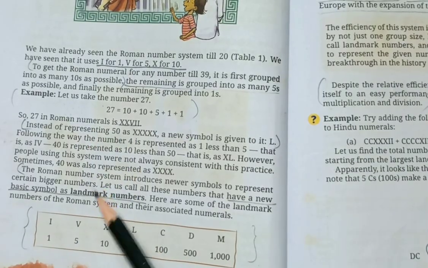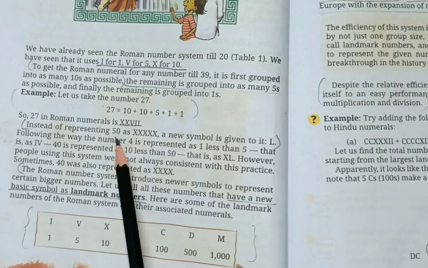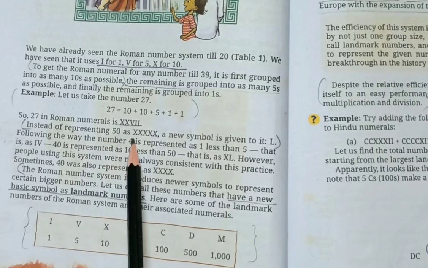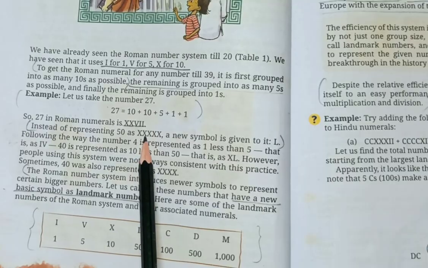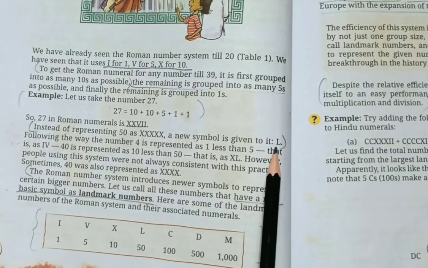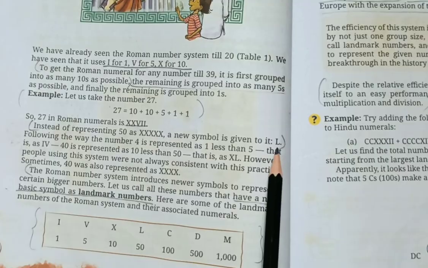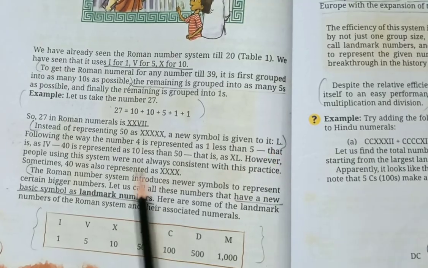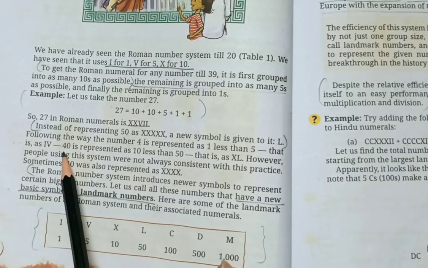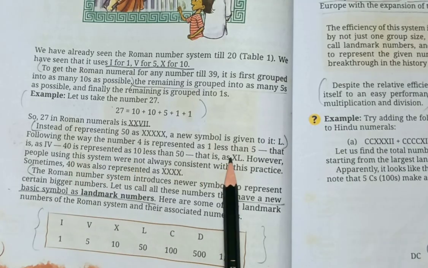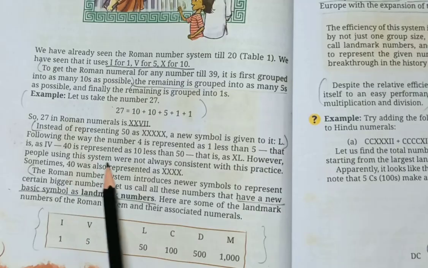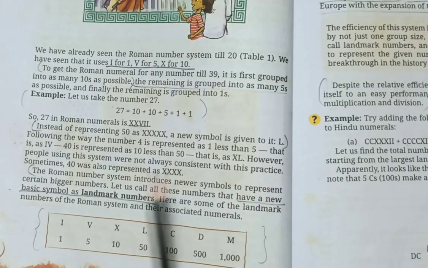Same way, if it is a larger number, then it's very difficult. So instead of representing 50 as XXXXX, a new symbol is given, called L. So they represented 50 with L, and 40, which is 10 less than 50, is represented as XL. However, people using this system were not always consistent with this practice.